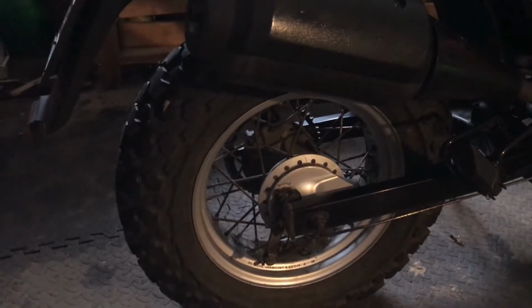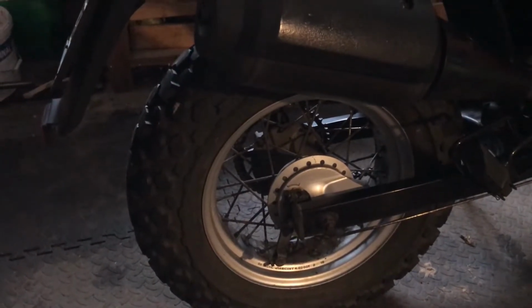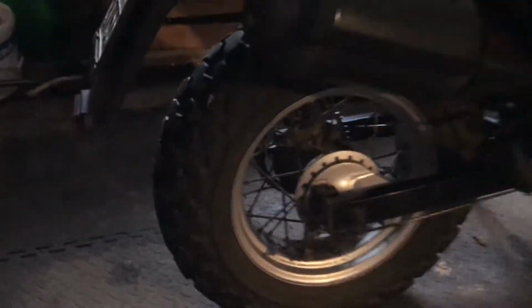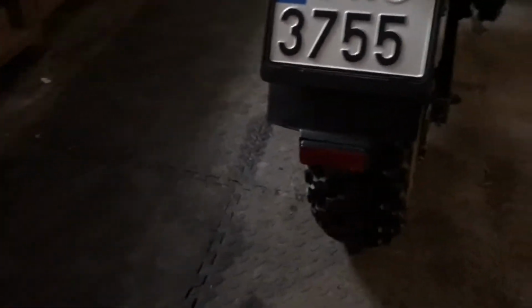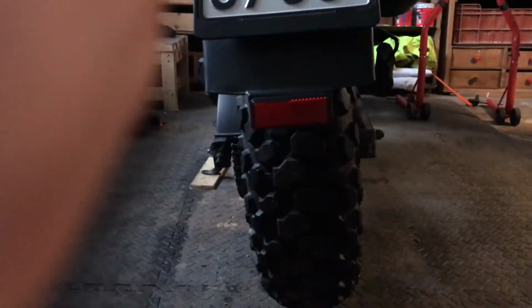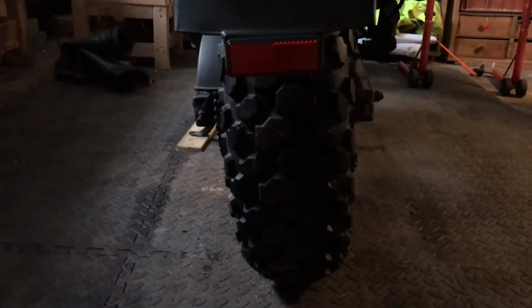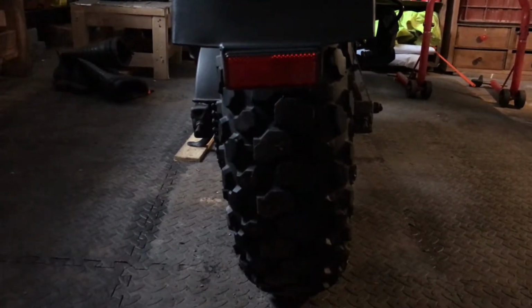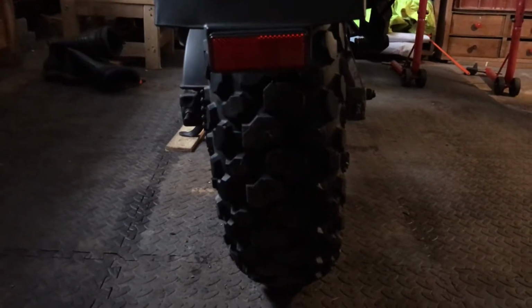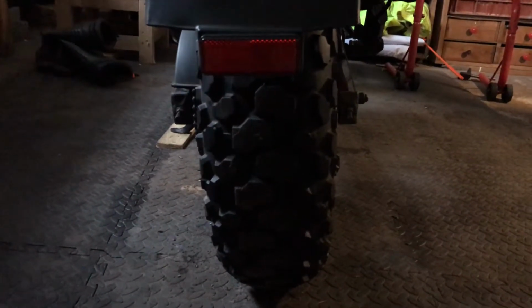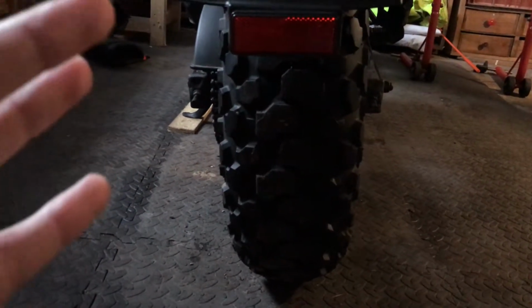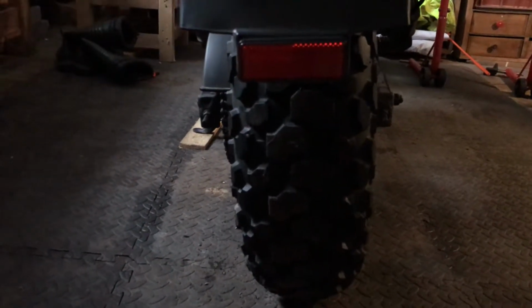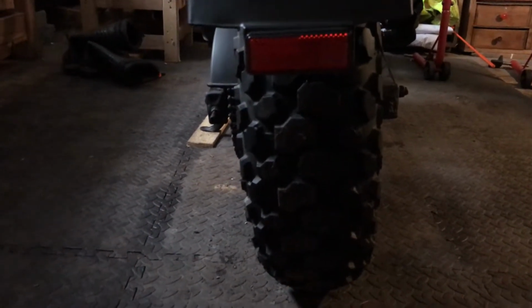So what about the effect of pressure on the tyre itself? Let's just come around to this angle so I can try and explain it. If your tyres are inflated to the correct pressure, as per the manufacturer's recommendations, they will hold their shape nicely, they'll provide a good amount of grip, and they'll also provide a certain amount of shock absorption, because the tyres are actually part of the suspension system in a way.